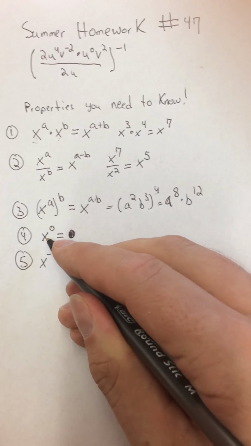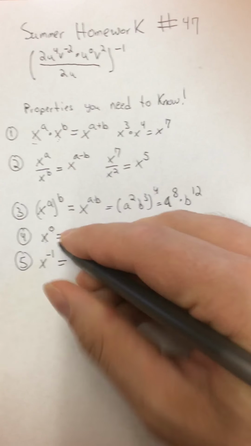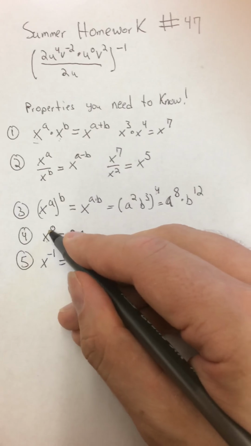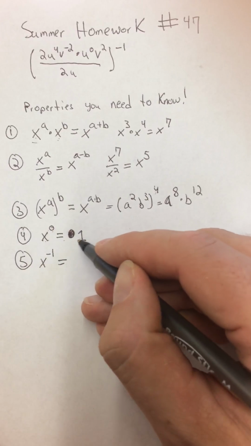The next one you need is that anything to the 0 power is 1, not 0. Every once in a while there'll be a kid who writes that x to the 0 is 0, and they will get everything wrong. Anything to the 0 power is 1.